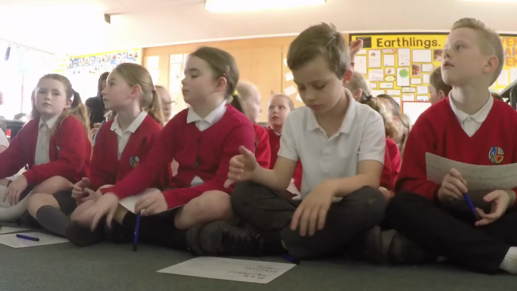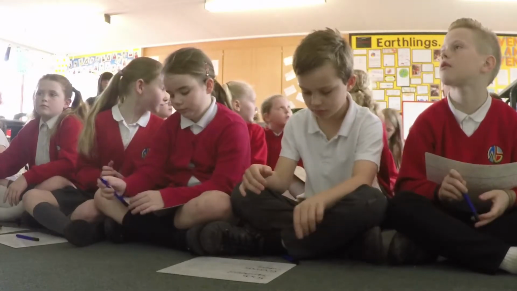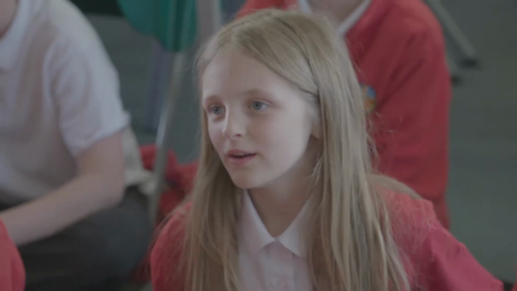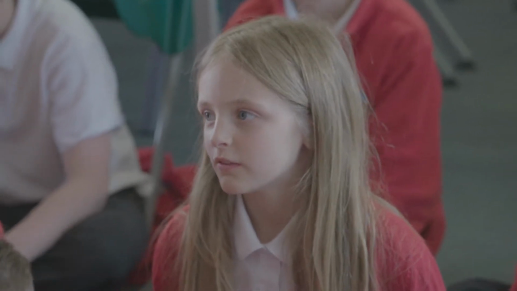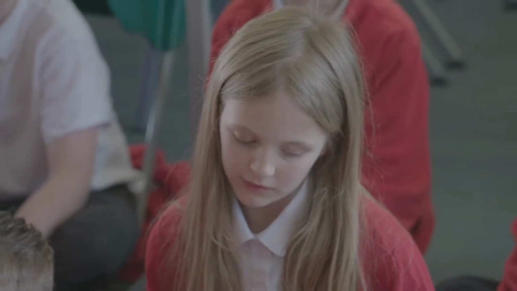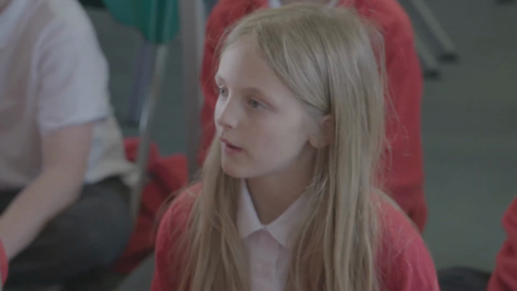Okay, great answer. Do you agree with Louis? I do agree with Louis because Theo is just thinking that squared means 5 add 5 when it's 5 times 5, because you're timesing the number by itself if you're squaring a number.